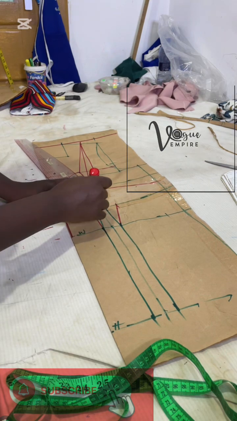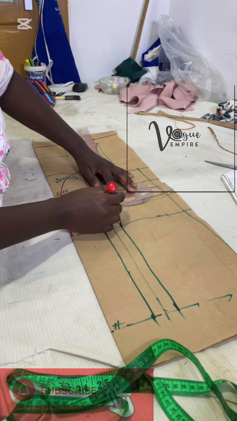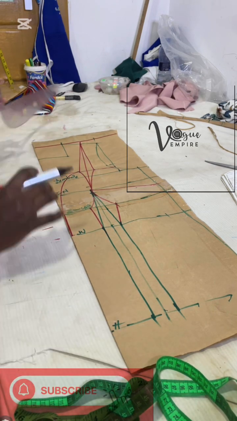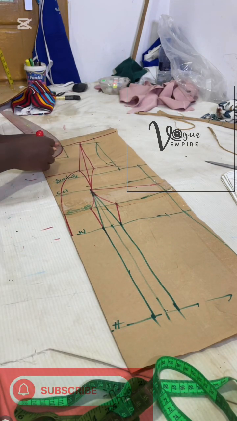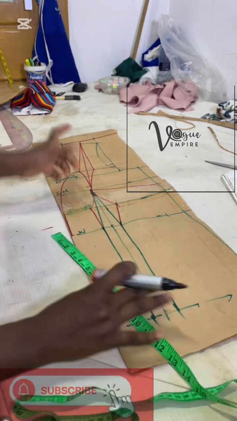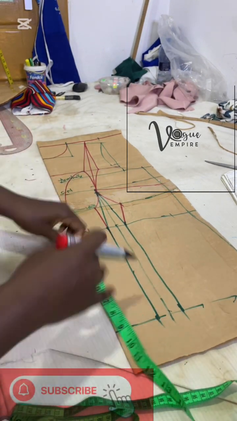It's a long process, so I'll teach that later. So I had 1.5. I used half on the center front, and then I used the remaining one on the side front. So from here, I drew my neckline.